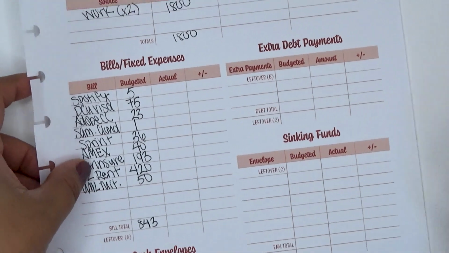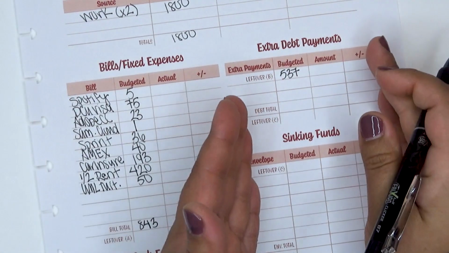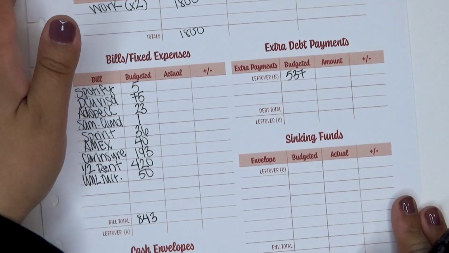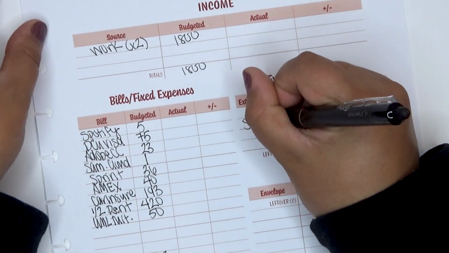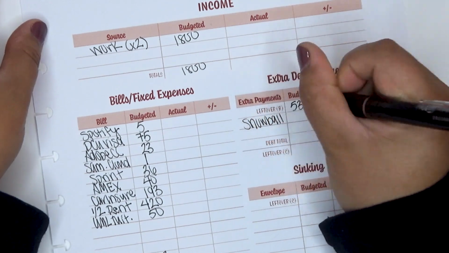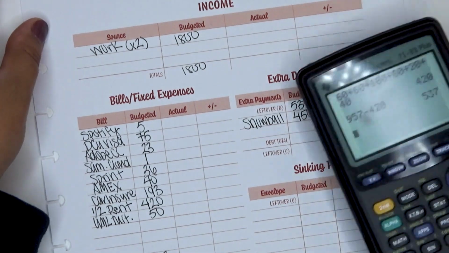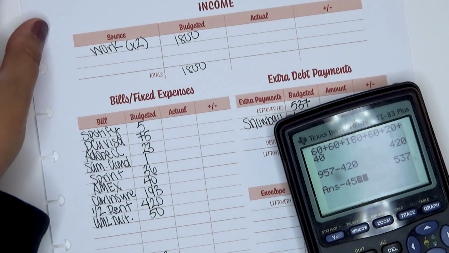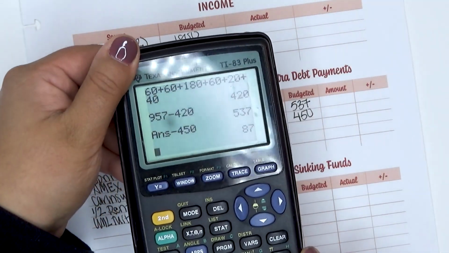That's gonna carry on to my next priority, which is extra debt payments. And my snowball amount currently is $450. So if I subtract $450, that leaves $87.